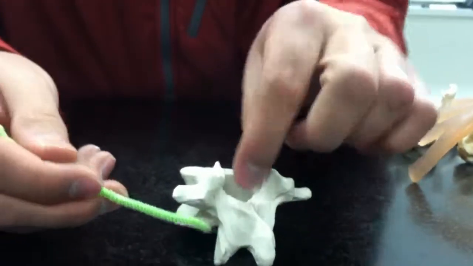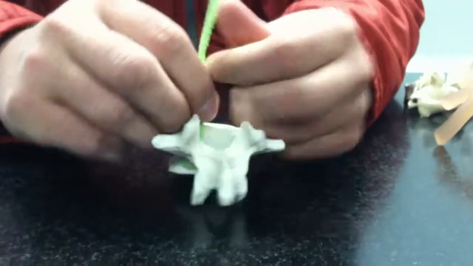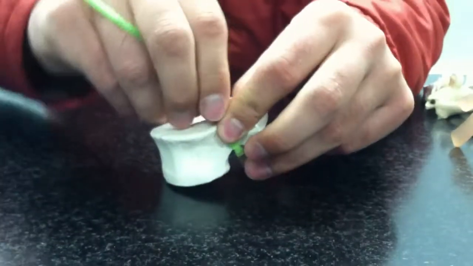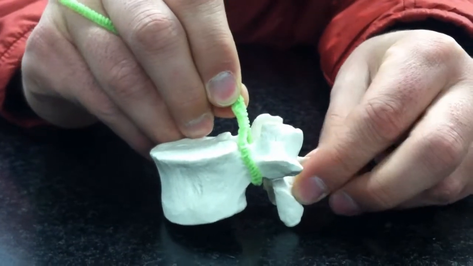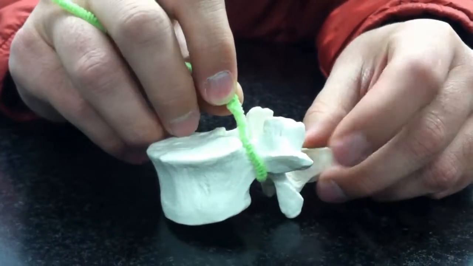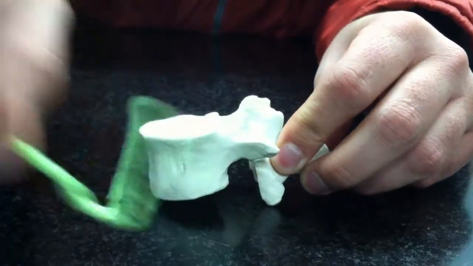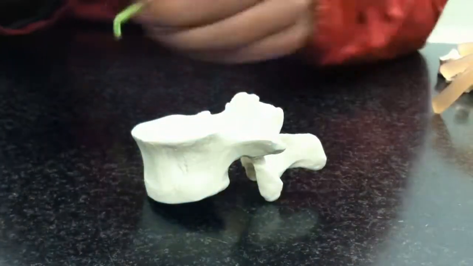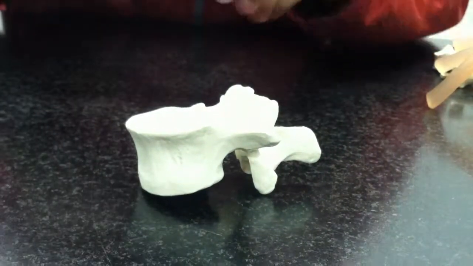Now, there are some other structures here in the vertebrae that are a little bit more minute, but we can see them here if I wrap the pipe cleaner around it. Now, the pipe cleaner here is wrapped around a little segment of bone called the pedicle. Now, the pedicle is what connects the body to the transverse process, and that's what the pipe cleaner is wrapped around here. So if I pull this away, you can see that that's the pedicle, which is just a little piece of bone connecting the body to the transverse process.